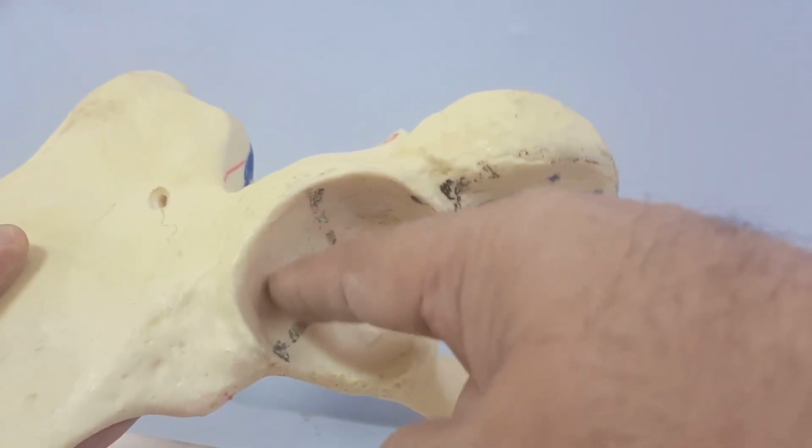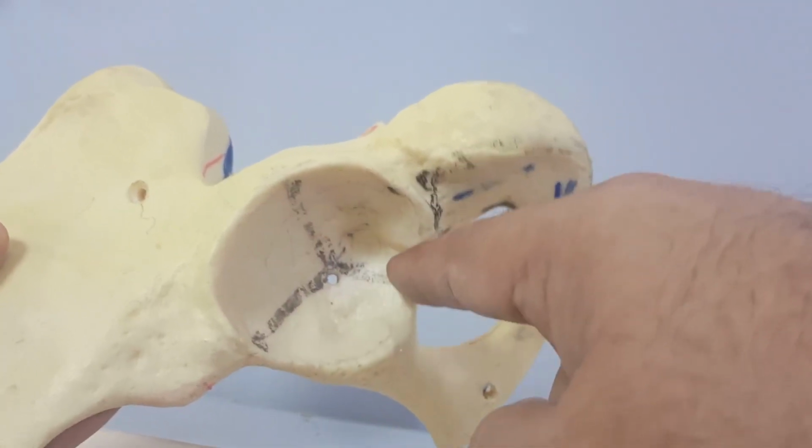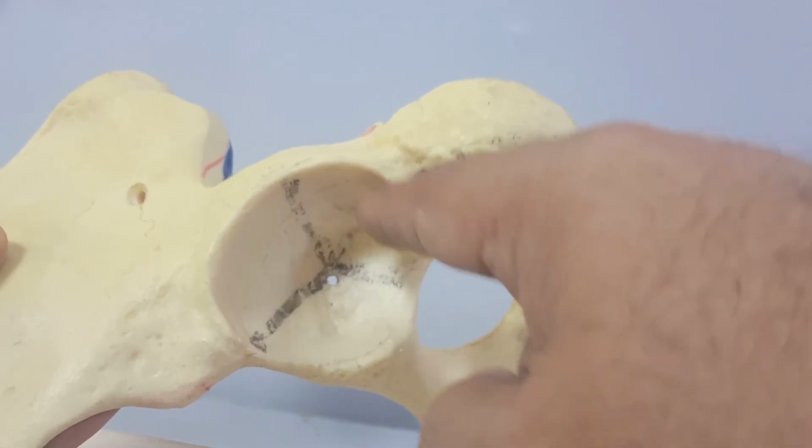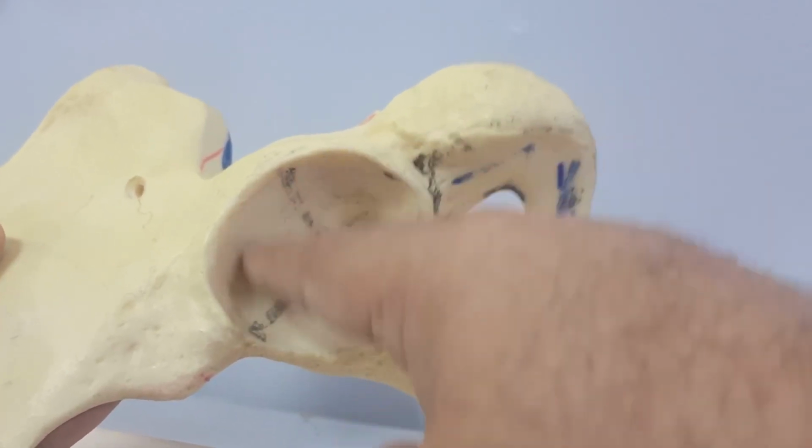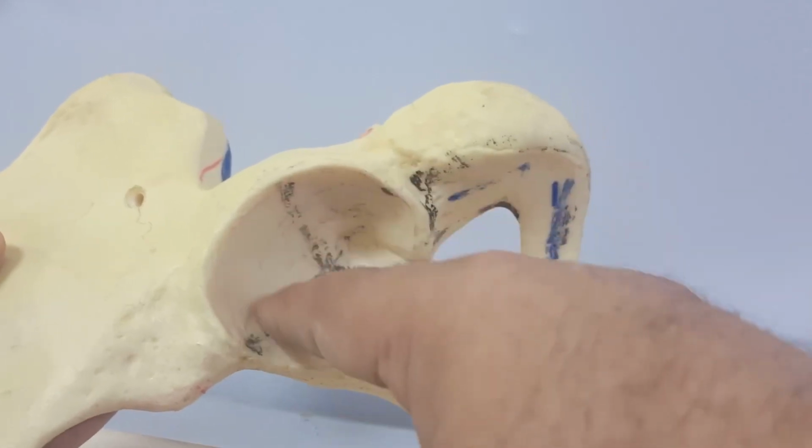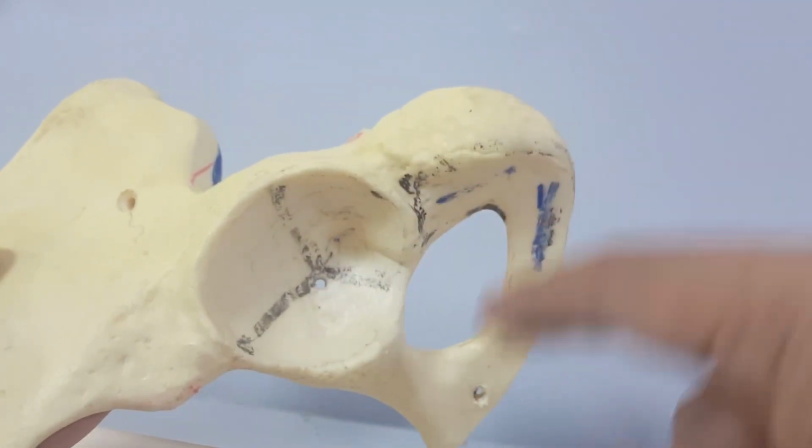The iliac bone, the pubic bone and the ischium all articulate together in a depression here, which we call the acetabulum. This is the acetabulum, and this is the site of attachment of these three bones.